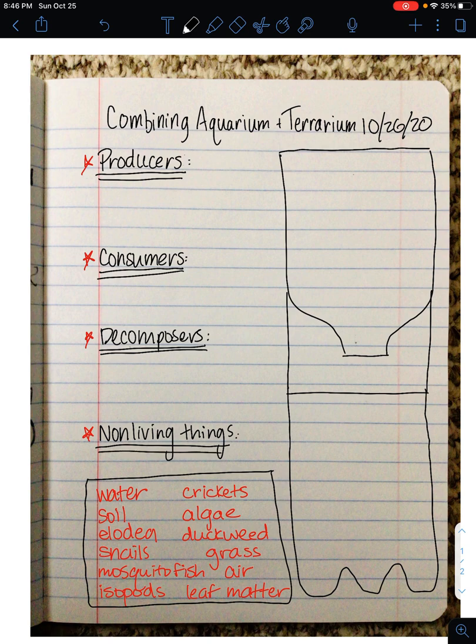Is water a producer, a consumer, a decomposer, or a non-living thing? I know that water is a non-living thing, so I'm going to list it underneath that category. Pause the video now and list each of these items in the categories above.